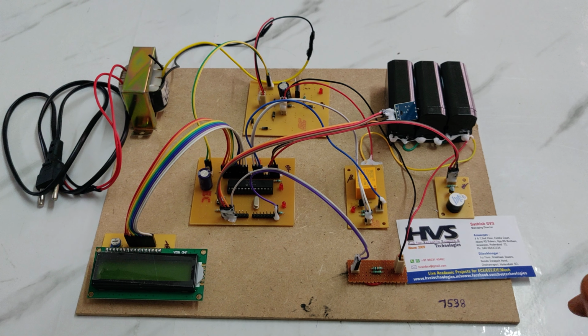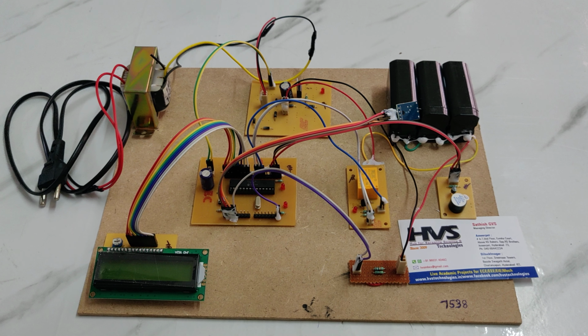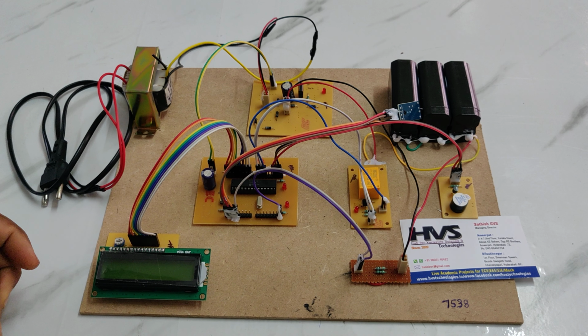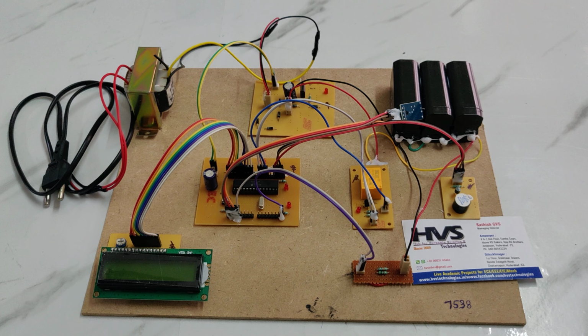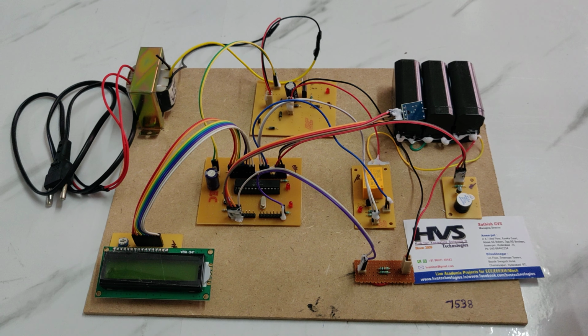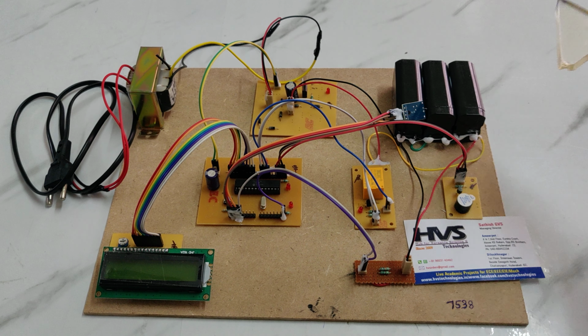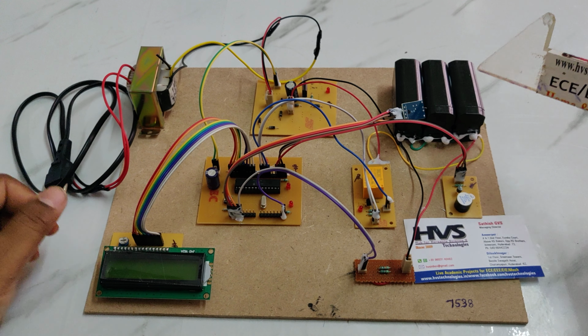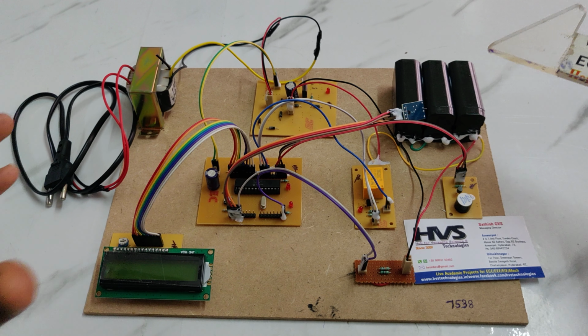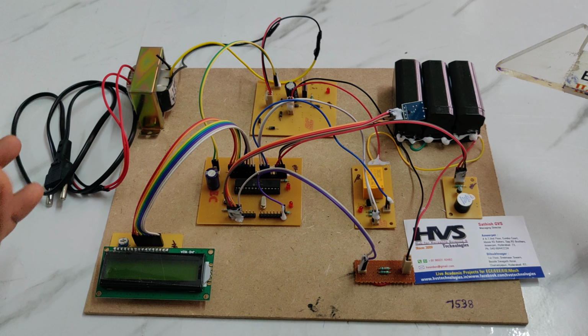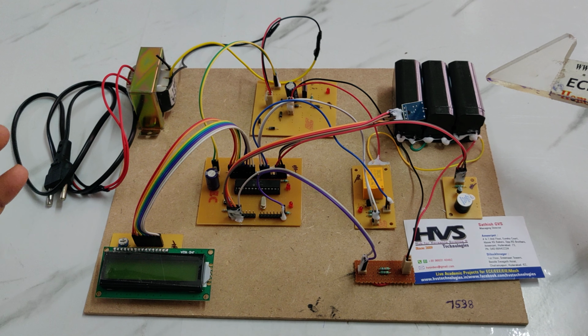Welcome to the project demonstration of battery management system along with SOC and SOH calculations. The main application of this project is when we are utilizing EVs, meaning electric vehicles. There the major parts of the vehicle are the motor and the battery, and the battery is a very sensitive device.